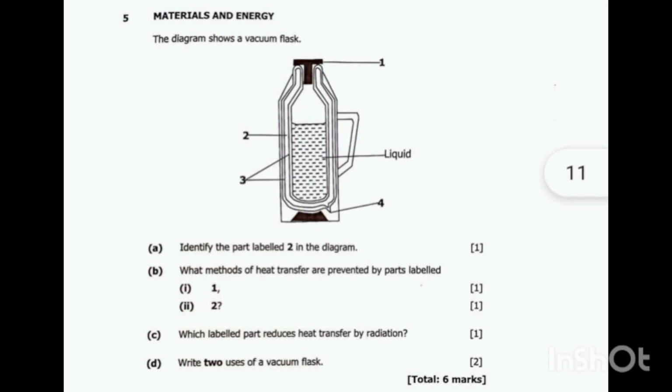So if you're being asked a question to say what is the function of part 1, or what is the function of the cork stopper, you say the cork stopper prevents heat transfer by conduction and convection. What is the function of 2, which is the vacuum? What is the function of the vacuum? The vacuum prevents heat transfer by convection and conduction.